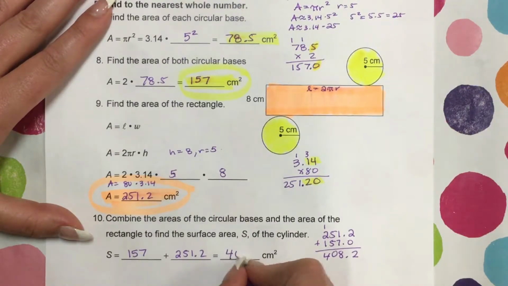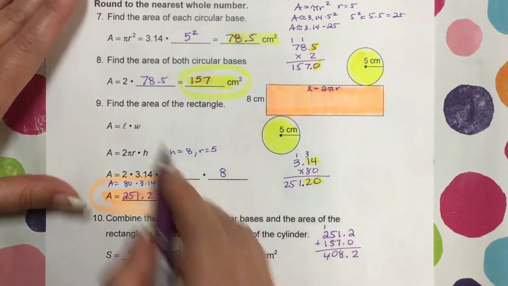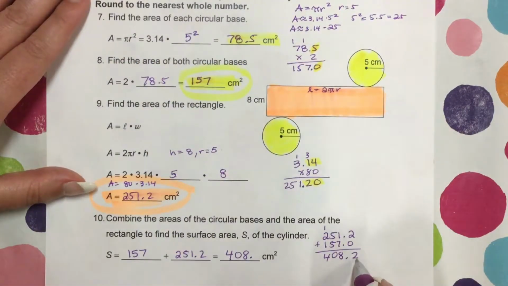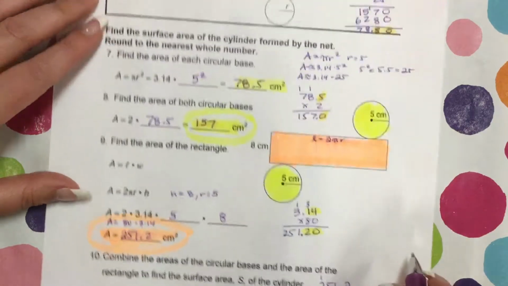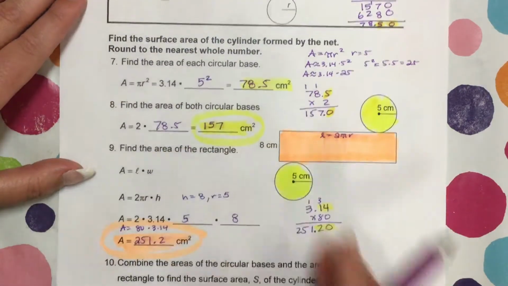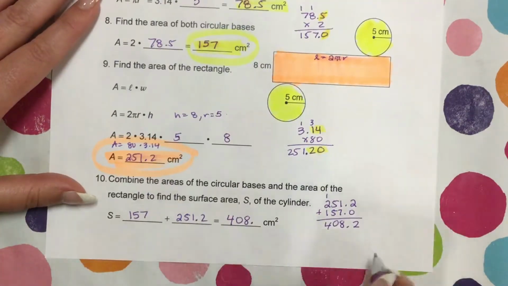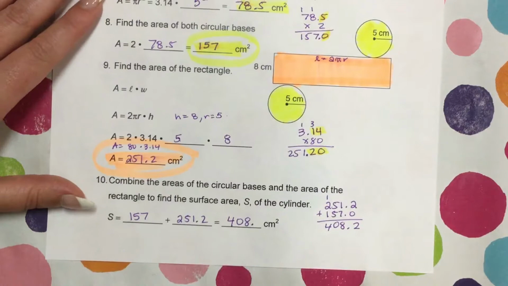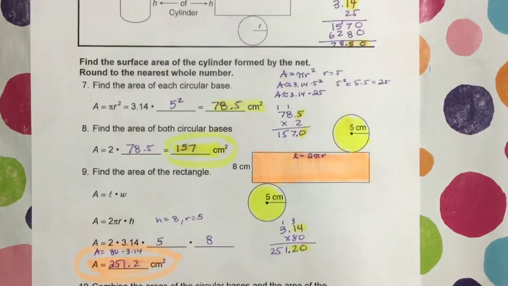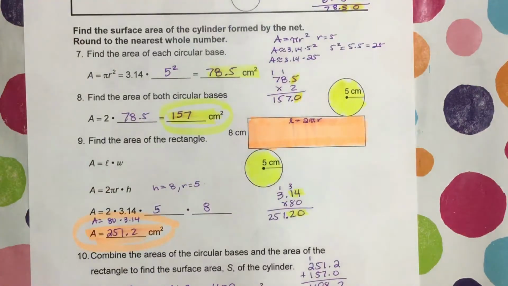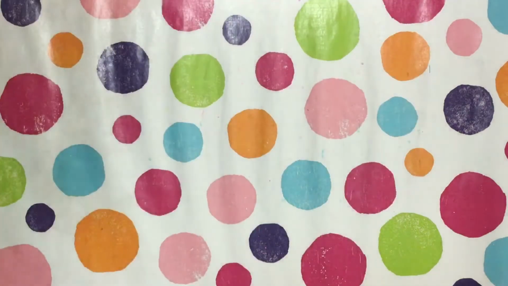So that means there's a total of 408.2. Oh, it says round it to the nearest whole number. So the answer says round to the nearest whole number, so it would just be 408. 408 centimeters squared. That's what the surface area of this figure would be. All right, perfect. Let's go ahead and try this on 2 more problems.